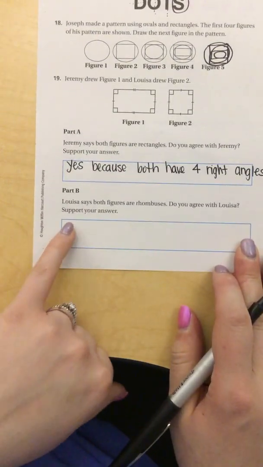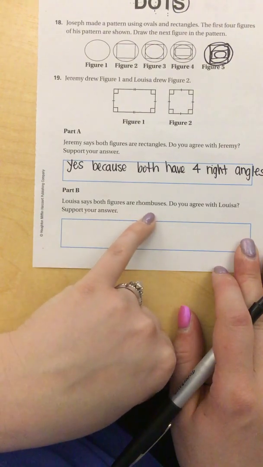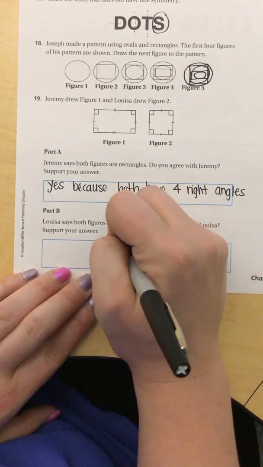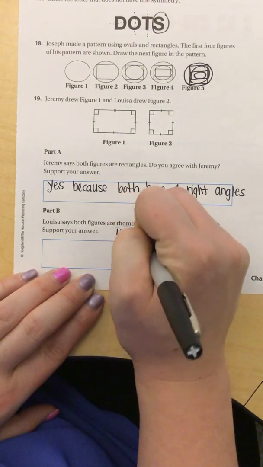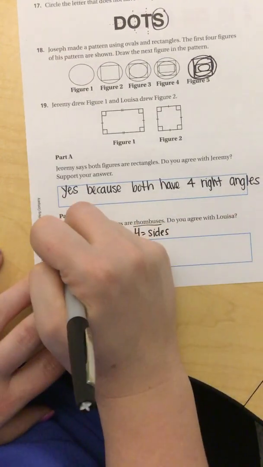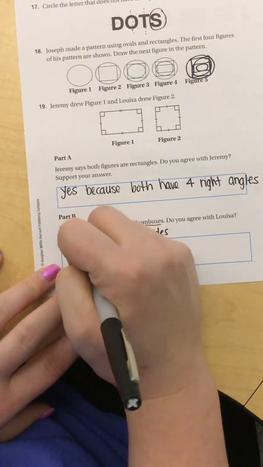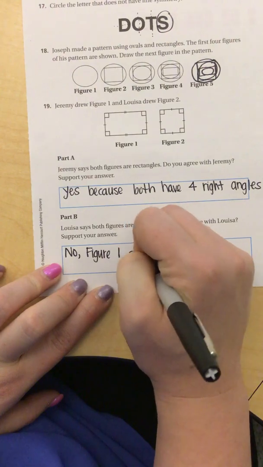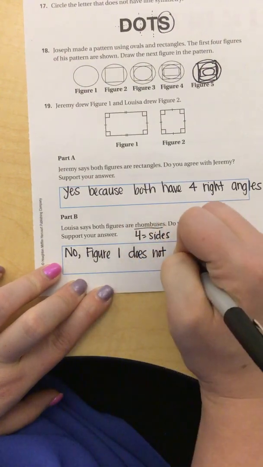Now part B says that Louisa says both figures are rhombuses. Do we agree? Well, a rhombus means it has 4 equal sides. So I'm going to say no because figure 1 does not have 4 equal sides.